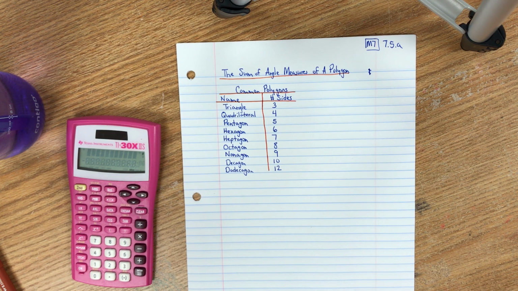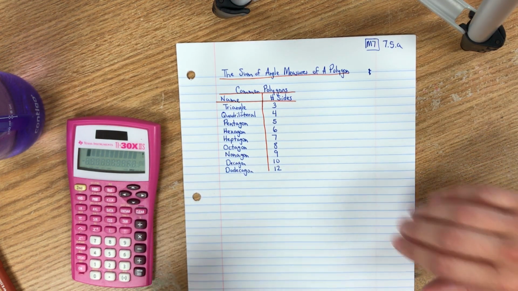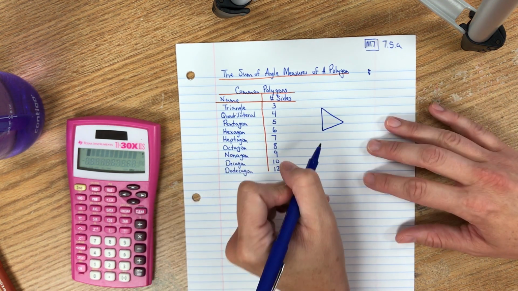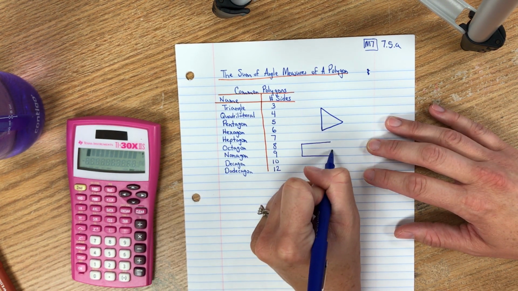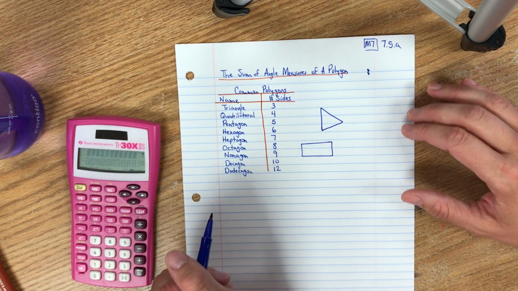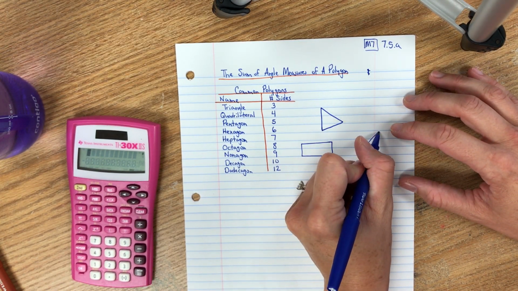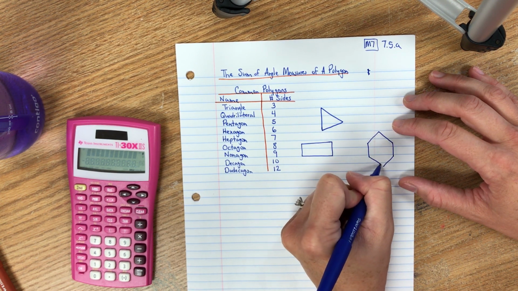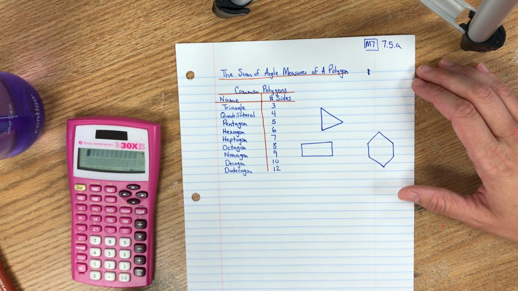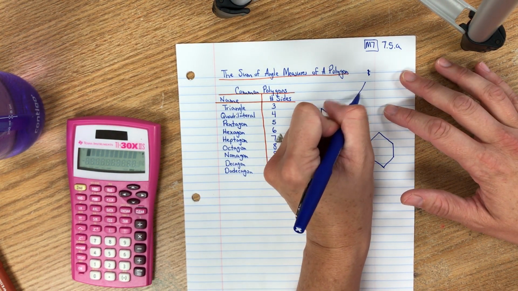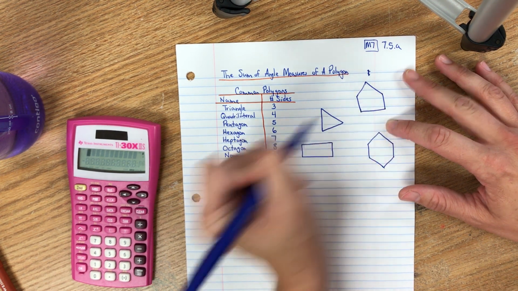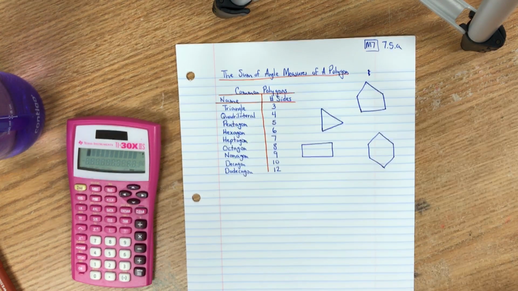All right. So when we are looking at a polygon, like this would be an example of a triangle, right? A quadrilateral could look like that. A hexagon, I'm not going to draw all of them, but a hexagon would have 6 sides, so it could look like that. A pentagon has 5 sides, so it could look like that. All right, so these are all polygons.